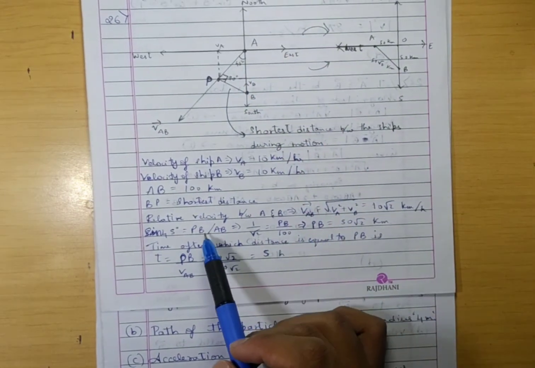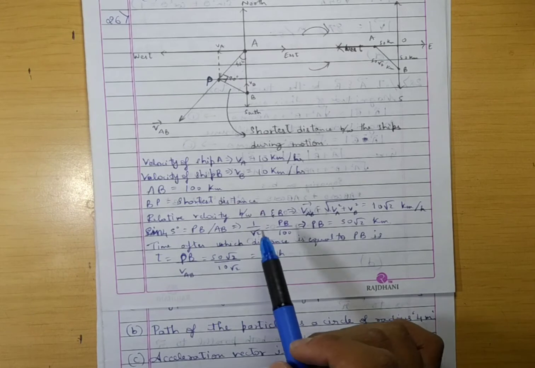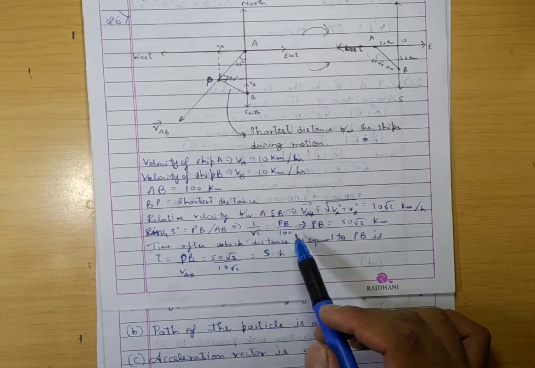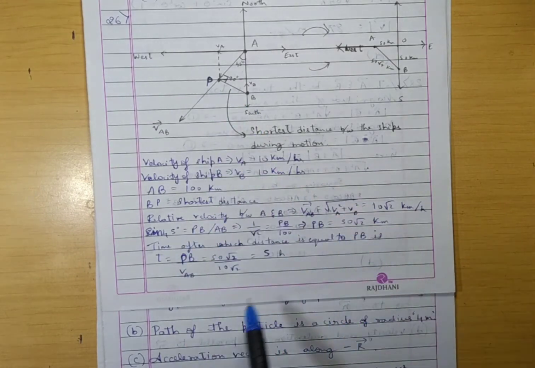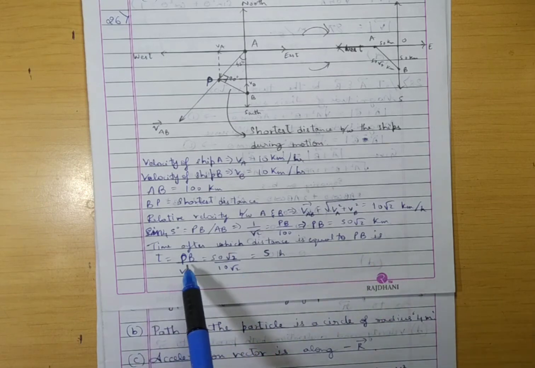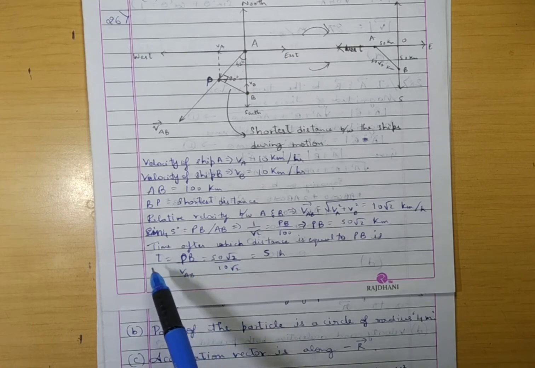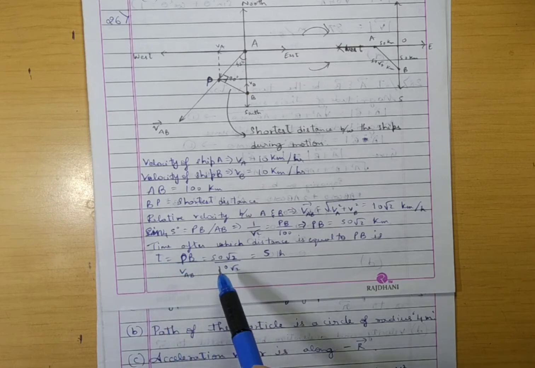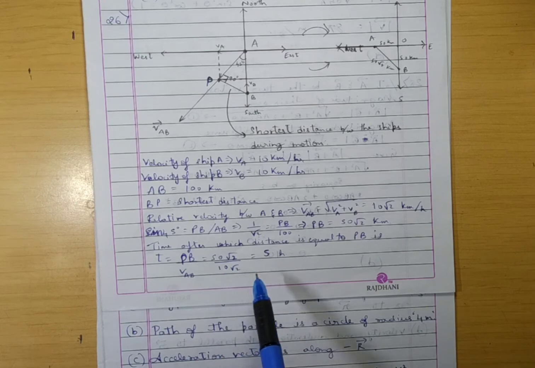So therefore PB by AB. AB is 100 and sine 45 is 1 by root 2. 1 by root 2 is equal to PB by 100. So therefore PB is equal to 50 root 2 km. Time after which the distance is equal to PB: velocity is equal to distance by time, so therefore time is equal to distance by velocity. Distance is 50 root 2 and velocity is 10 root 2, the relative velocity, we get t is equal to 5 hours.